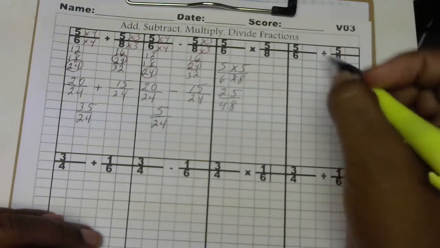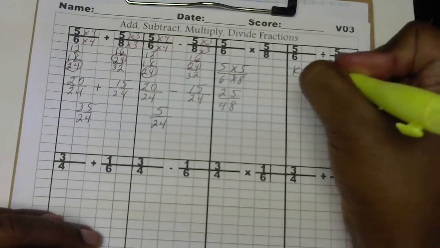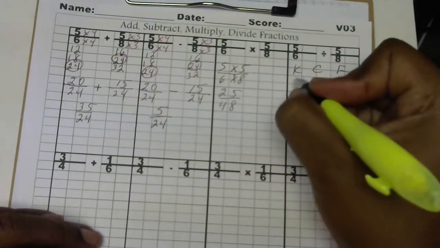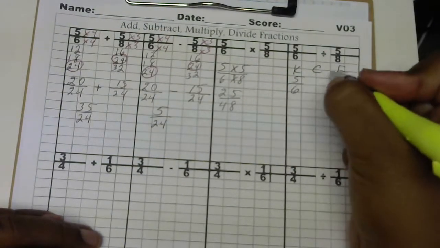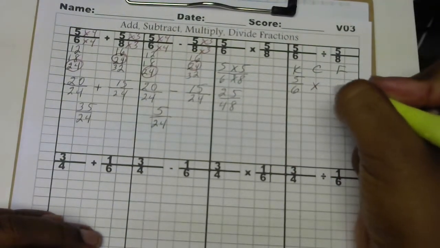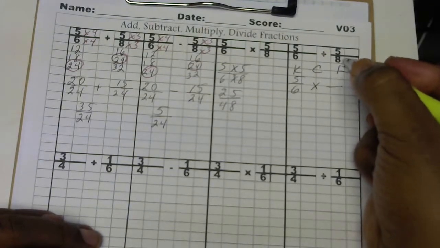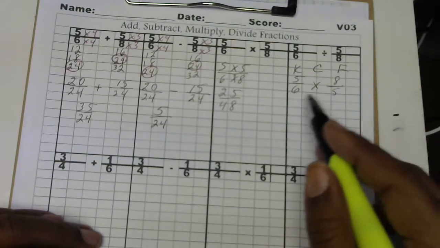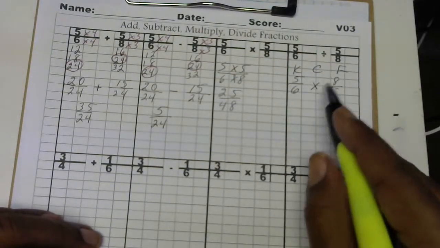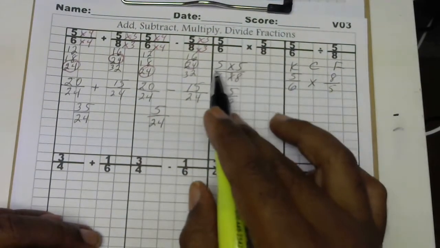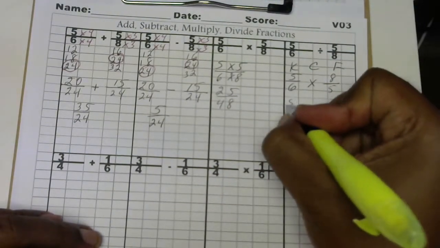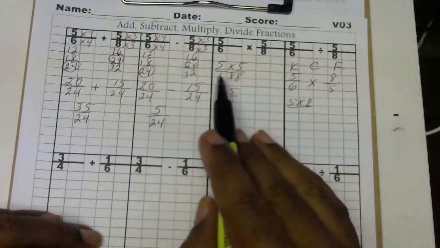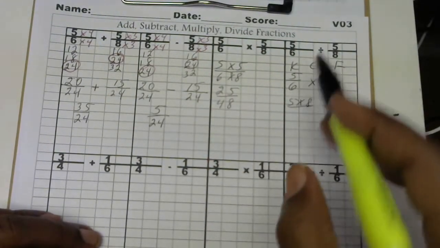Let's move on to the division, where we do the keep, the change, and the flip. So we will keep the 5 over 6. But this will change into multiplication, and instead of 5 over 8, this will flip to 8 over 5. So now we're dealing with multiplication, and the rule is that we multiply numerators, so this becomes 5 times 8. And we multiply all denominators, so this becomes 6 times 5.